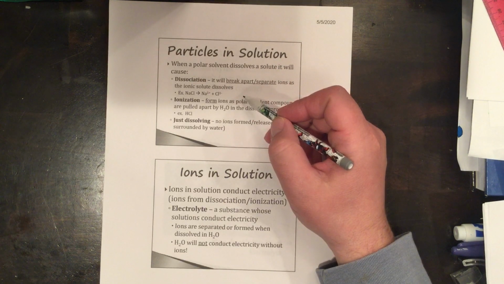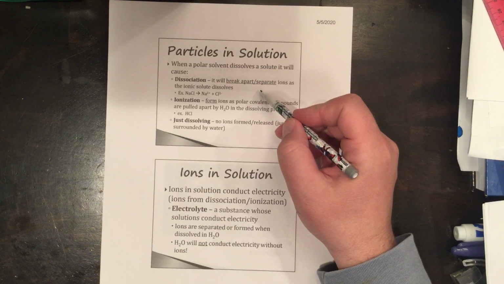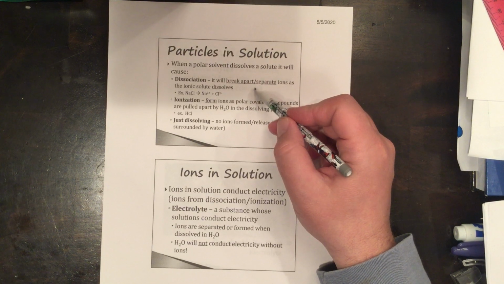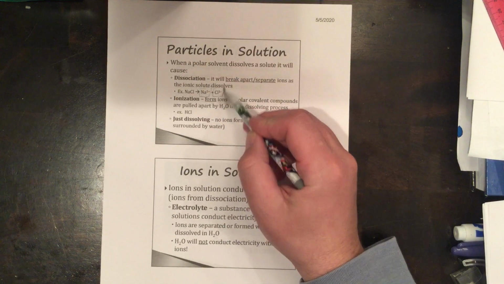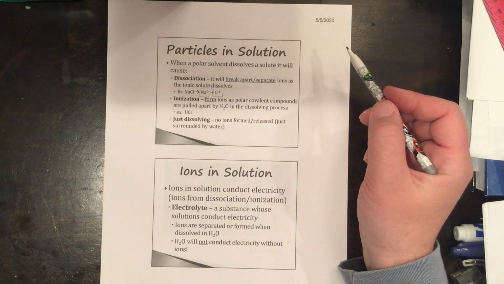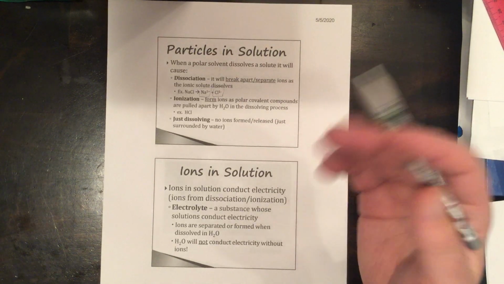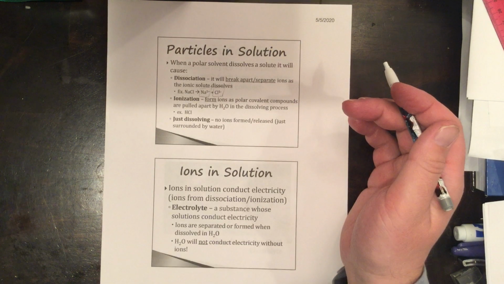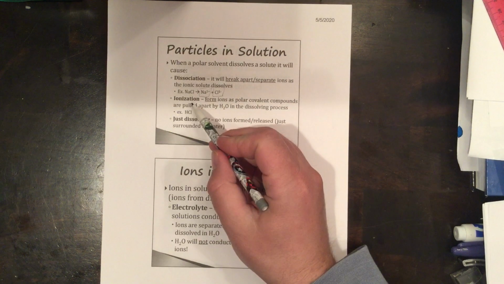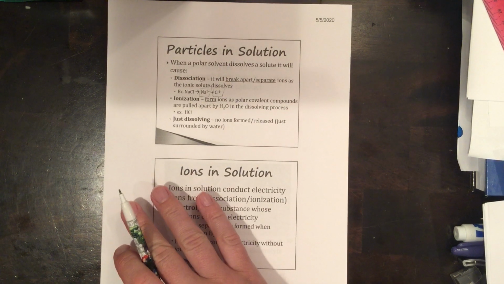The water doesn't actually play an important part in the chemical reaction that will take place, but what it does is it allows the ions to separate, okay? It allows them to separate, and then they may do like a double displacement or a single displacement reaction and form new things. Okay. We also, I mostly in class will talk about dissociation.